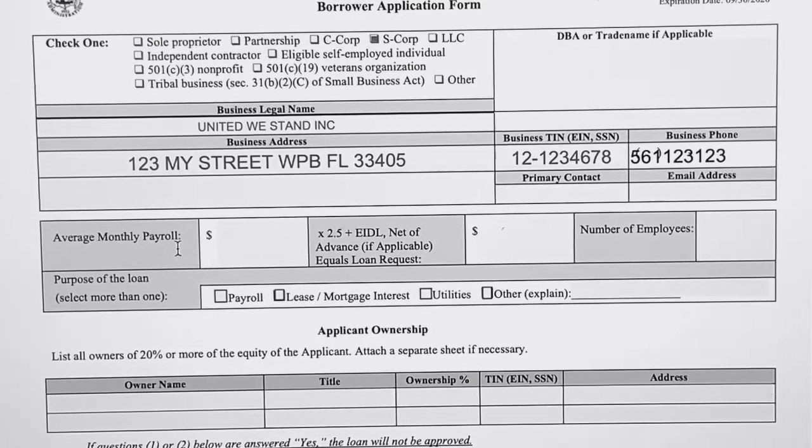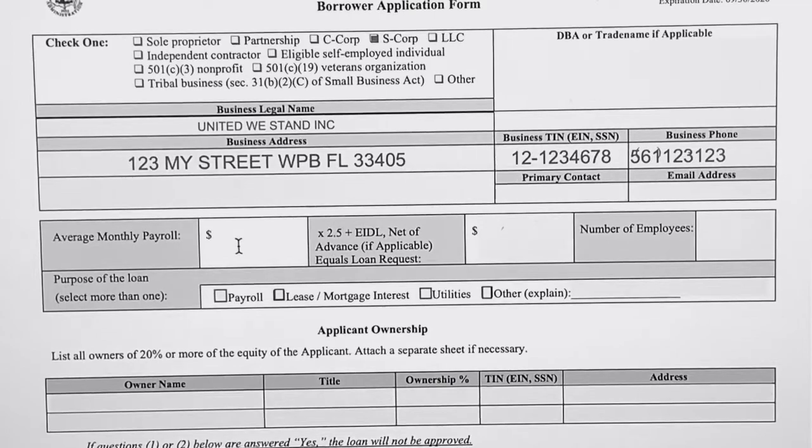Okay, now when we get to this part, we have to go into a little bit more detail. So let's calculate that out. That way we know what to put in here. If you have 2 employees, you have employee number 1 and employee number 2. Employee number 1 makes $120,000. He's gonna get capped at $100K. So what you're gonna do is take that $100,000 and divide that by 12, which gives you $8,333. Okay? Now, employee number 2 makes $60,000.